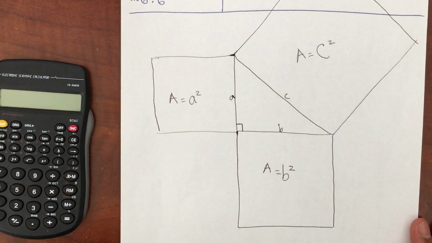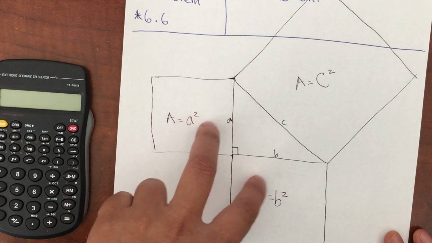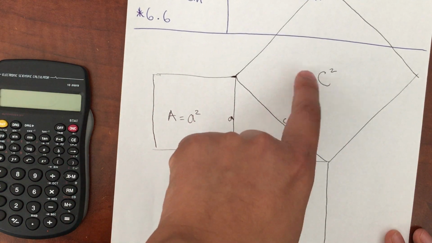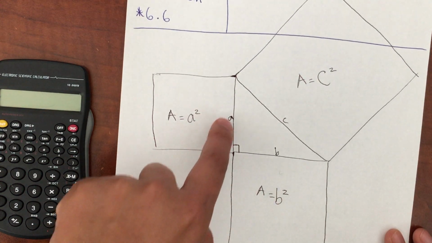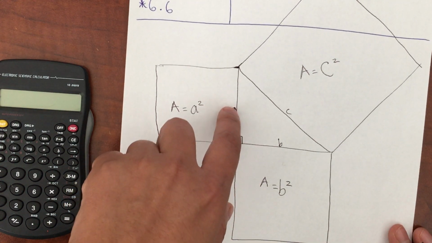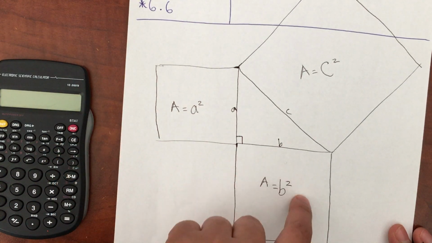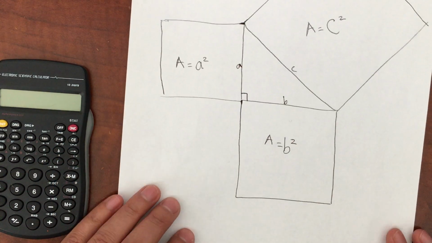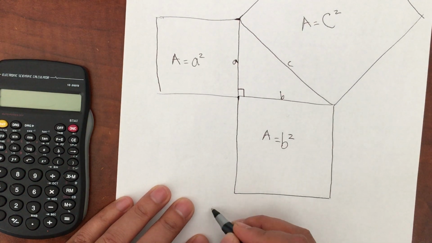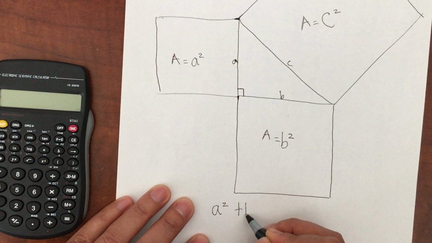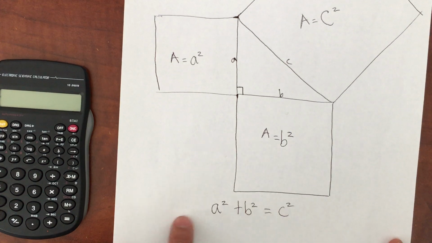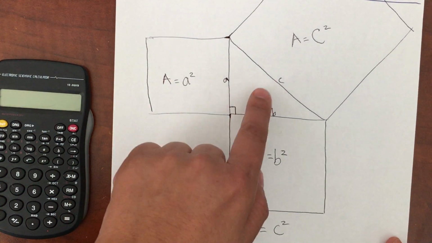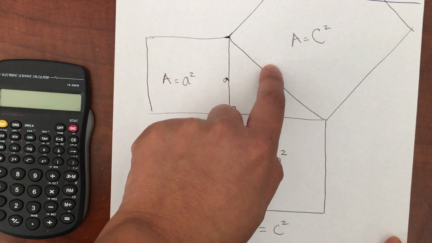And so what Pythagoras found is that when you add these two areas, you get the area of this bigger square. So again, A squared plus B squared gave C squared. And so I heard from one of my students the song A squared plus B squared equals C squared. And so that's what the Pythagorean theorem is. And we're going to be using it to find, if we're given two sides, we can find the third one.